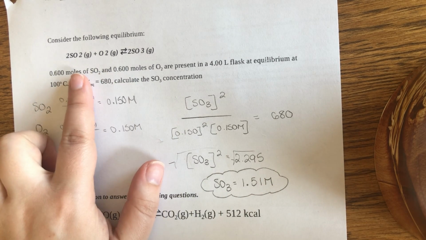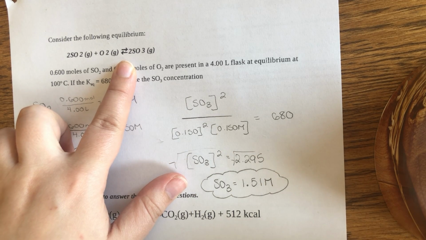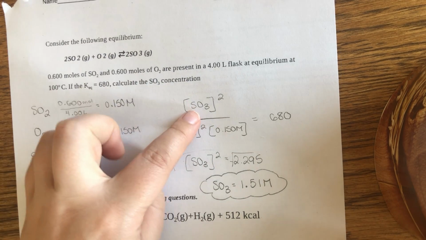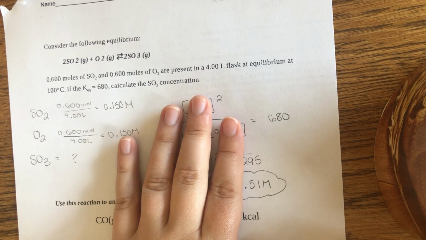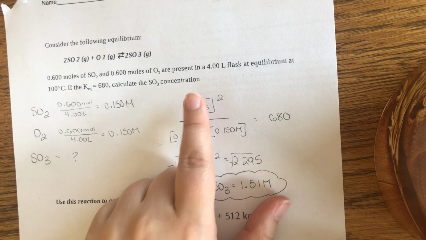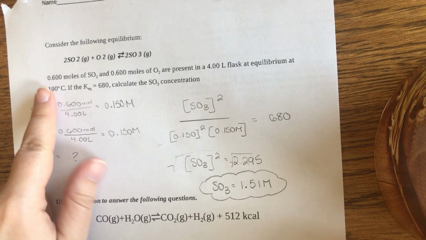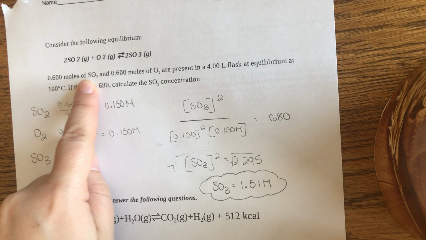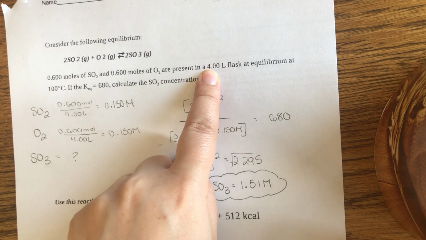So we have our balanced equation, which we are going to use to set up our equilibrium constant formula. But before we can do that, we have to be able to know the concentrations of these substances first. So it says that there's 0.6 moles of SO2 and 0.6 moles of O2 in a 4-liter flask.